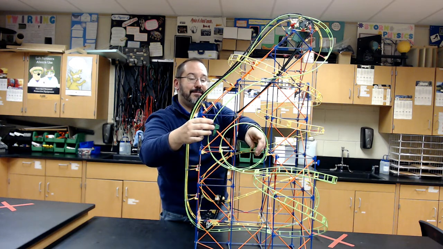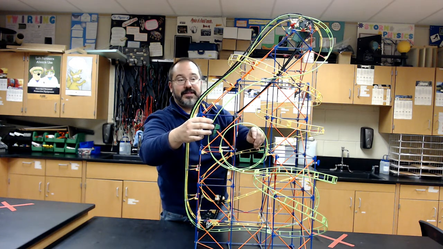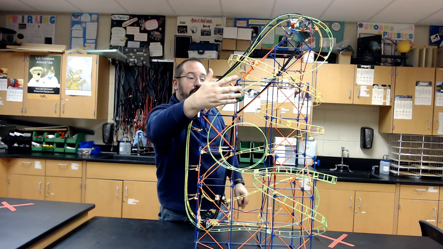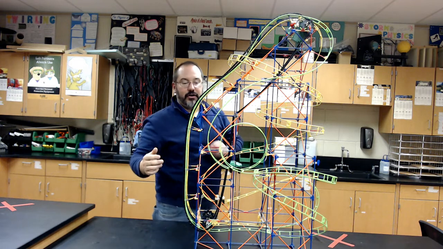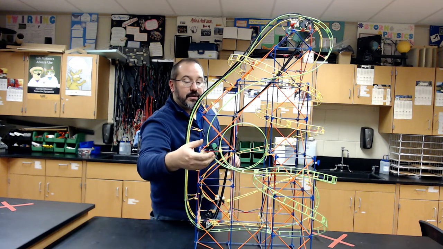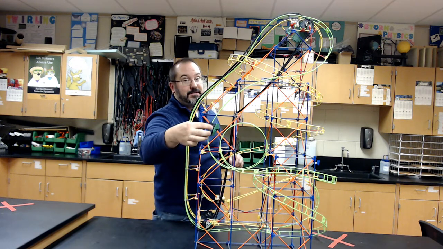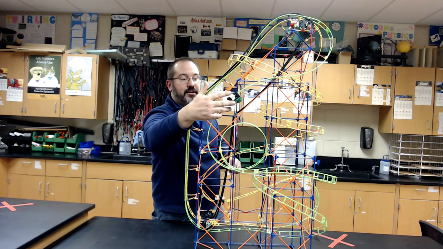The cart, at best, is going to return to the same height that it left. I'm going to start a little bit higher, and it's still not going to get through. I'm going to be really quiet. Hopefully we can hear this on the video, but you should hear some noise being created by the wheels as they're going down the track.